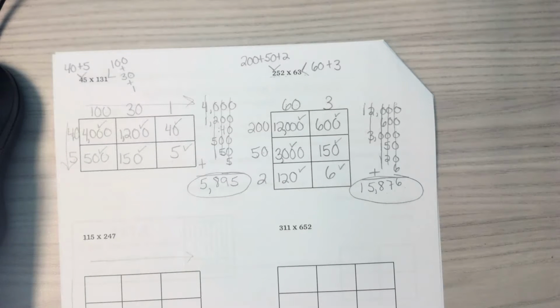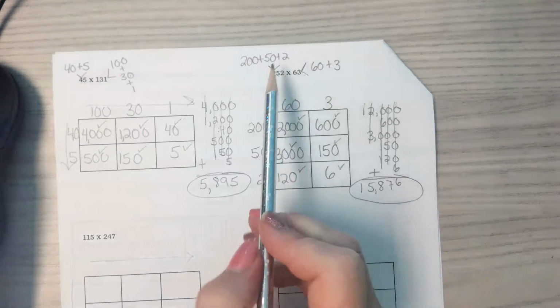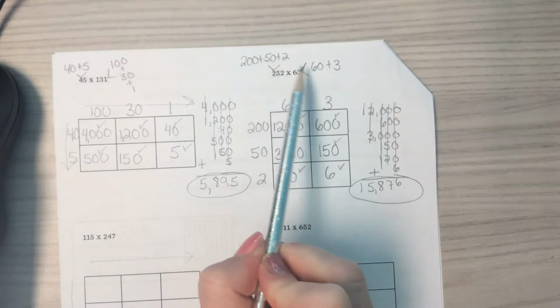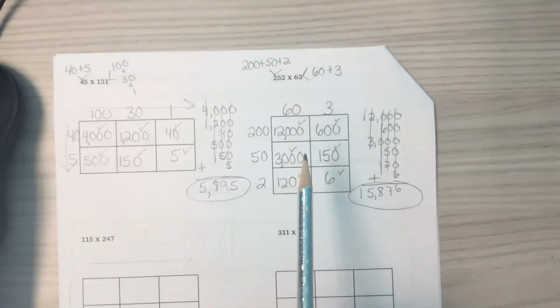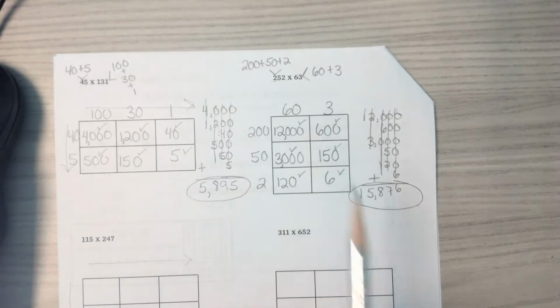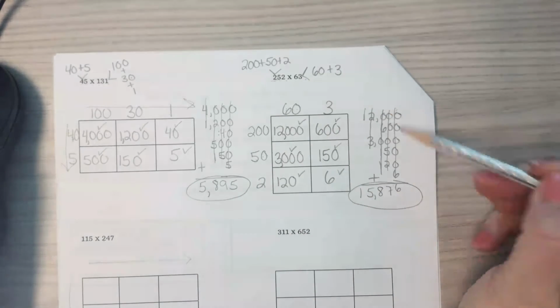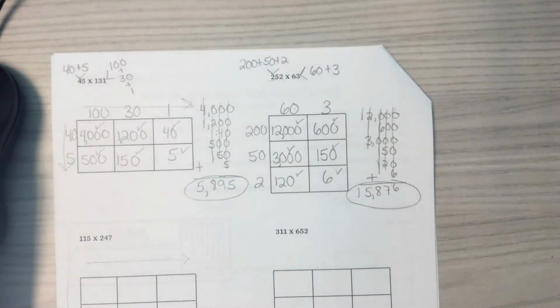Just as a quick reminder, make sure you're getting all of this work down. It's very important for you to show all of your steps. That includes all of your steps for writing these in expanded form, your area model itself, and then how you are stacking and adding up your digits.